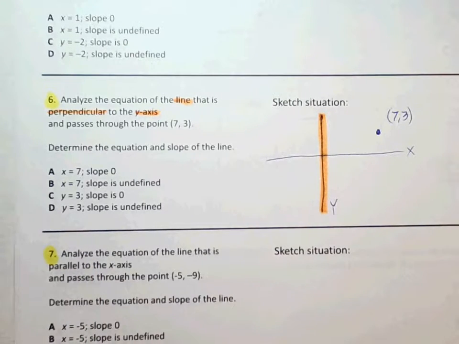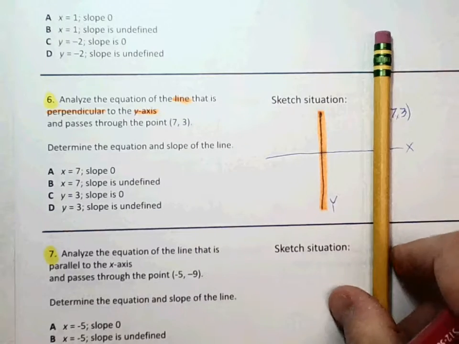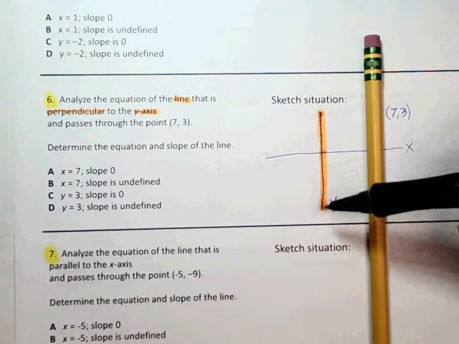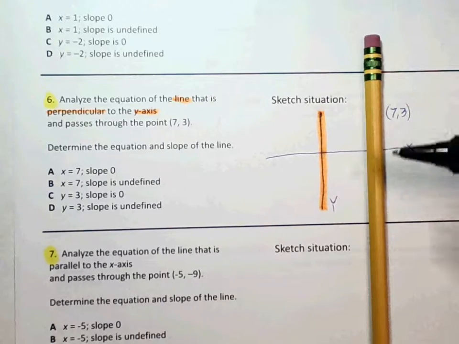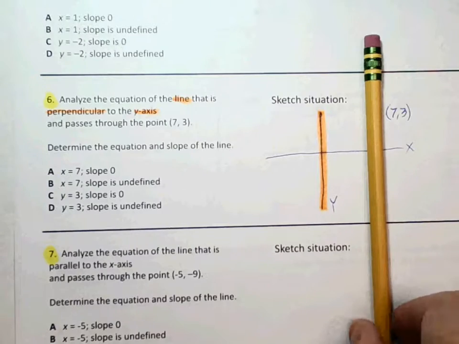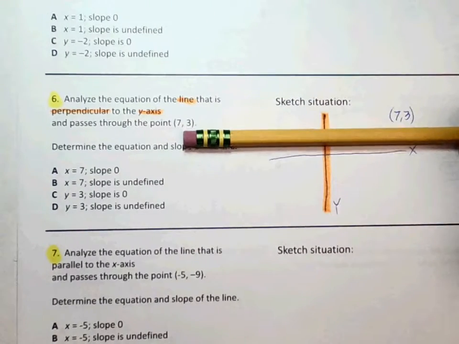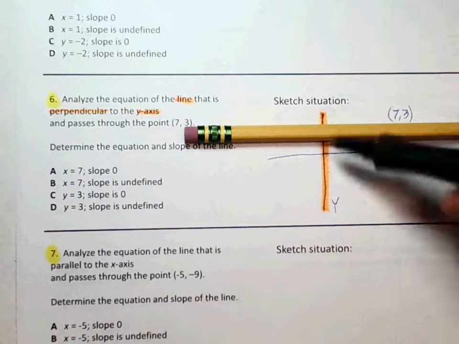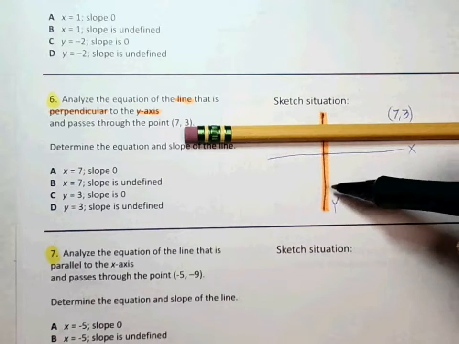So if I draw a line that goes like this, is my pencil perpendicular to the y-axis? No, it's parallel. So I don't want this. What's my other option? My other option is to do this. So now, is my pencil perpendicular to the y-axis?